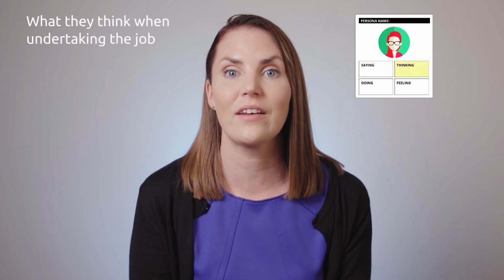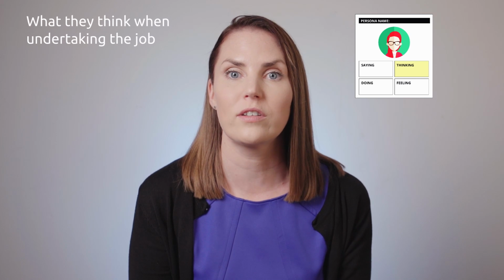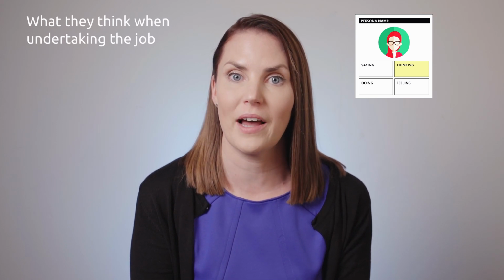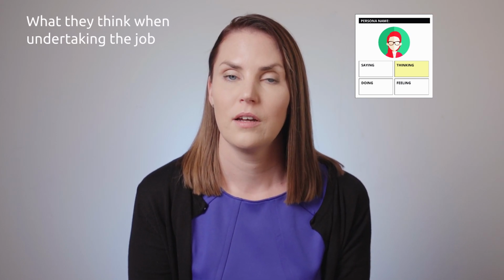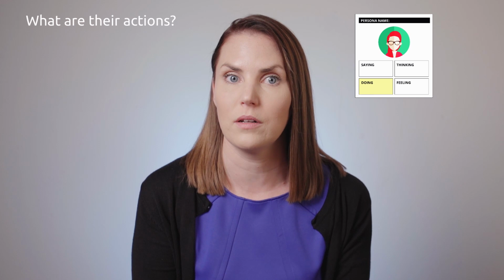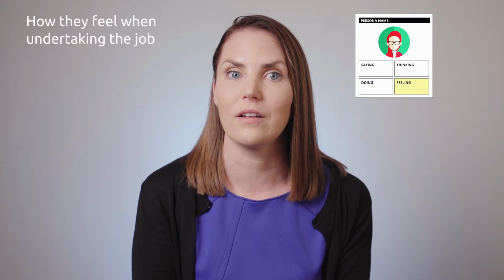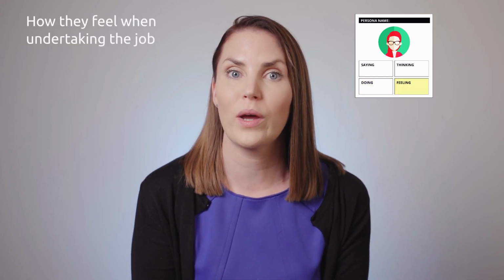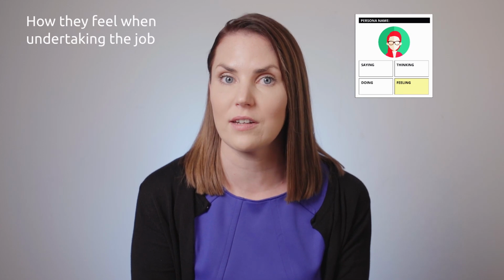The second is how they think, their internal thoughts when undertaking this job and its specific subtasks. The third, what are their actions? What are they going to do in order to get the job done as successfully as possible? And 4, how they feel, the emotions they experience when completing the jobs and its various tasks.